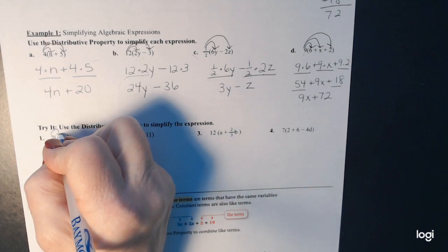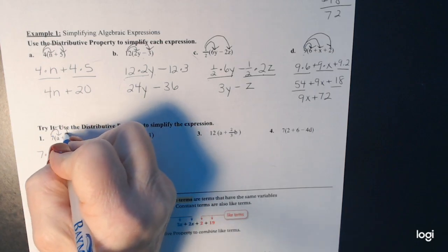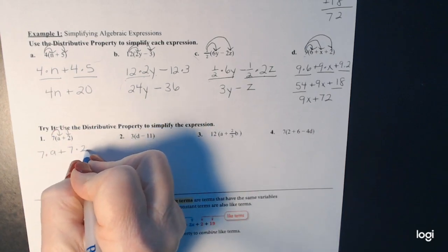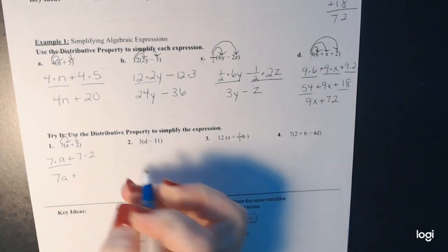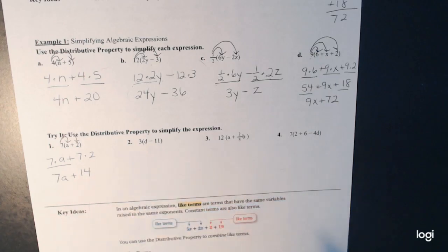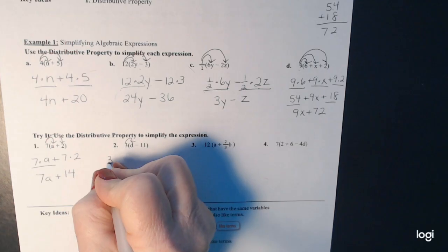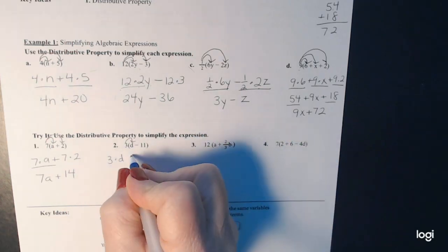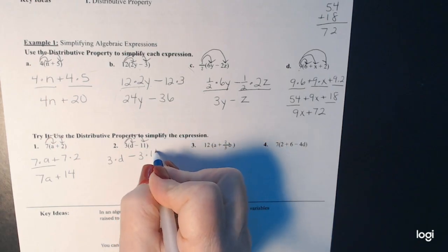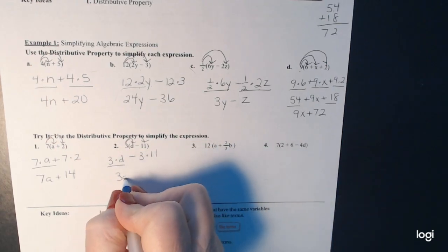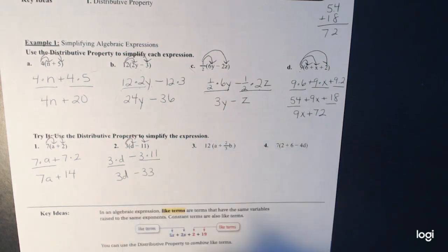All right, make our arrow. We're going to multiply 7 times a plus, and we're going to do 7 times 2. 7 times a is 7a, and 7 times 2 is 14. All right, go to the next one. You should have taken 3 times d. This time we have a minus, and then you're going to distribute the 3 times 11. 3 times d is 3d minus, and 3 times 11 is 33.